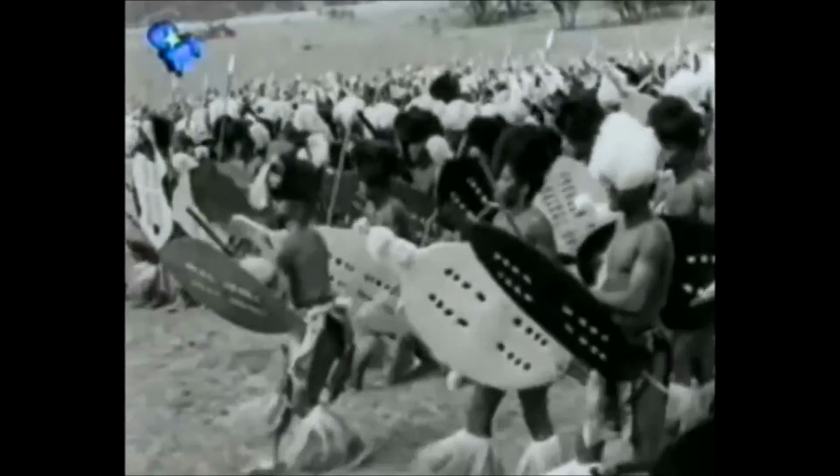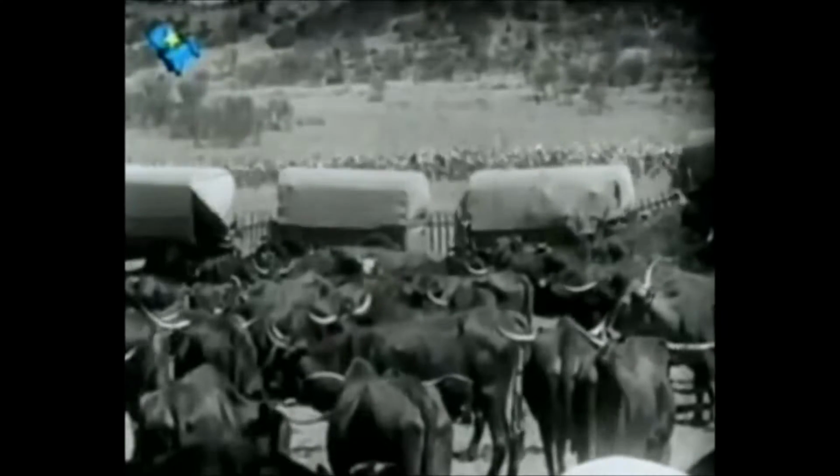This brought the Afrikaners into conflict with Bantu peoples such as the Zulu, who had migrated to South Africa around 500 AD, for example in the Battle of Blood River, where the Afrikaners massacred around 3,000 Zulus.